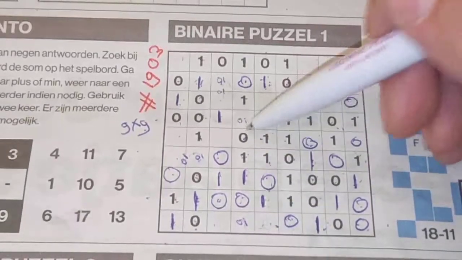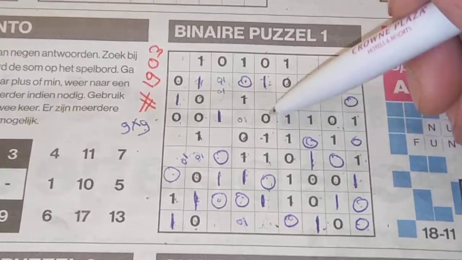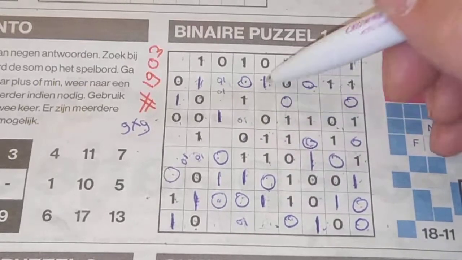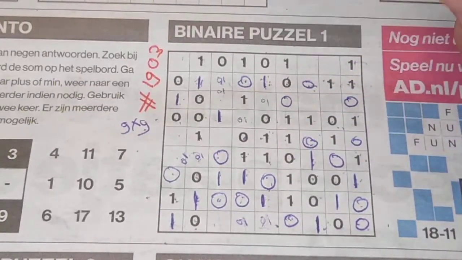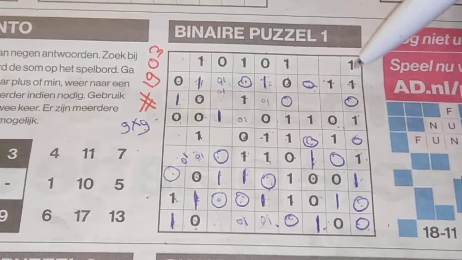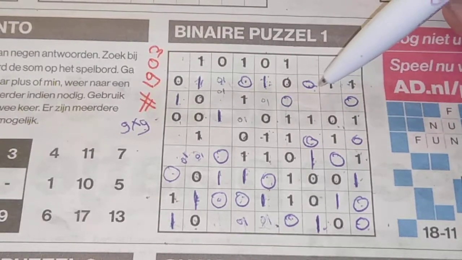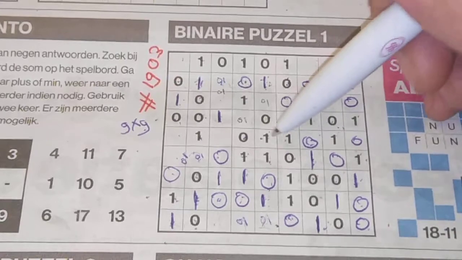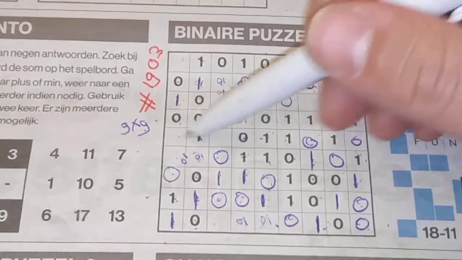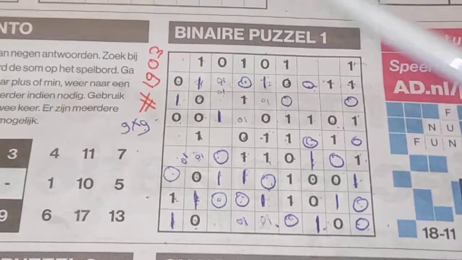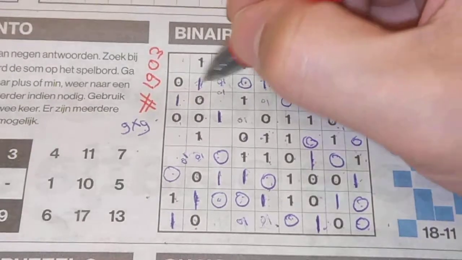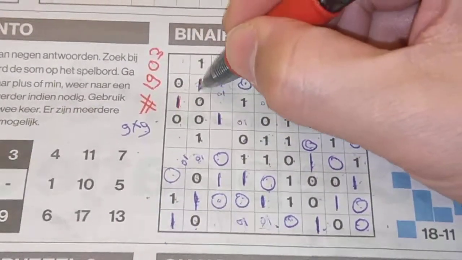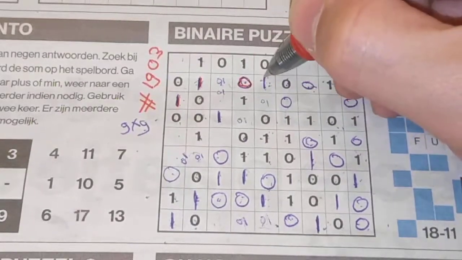Could be an O or 1, O, 1. Come on. I think I need to guess. Let me mark the good ones.